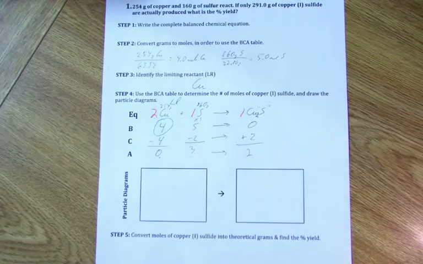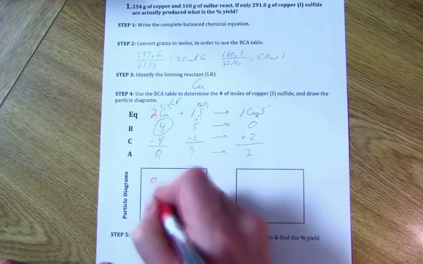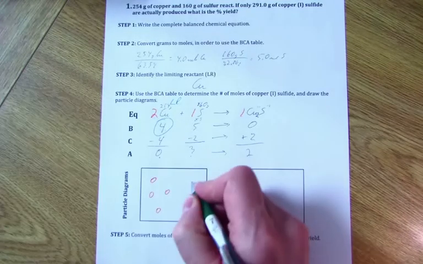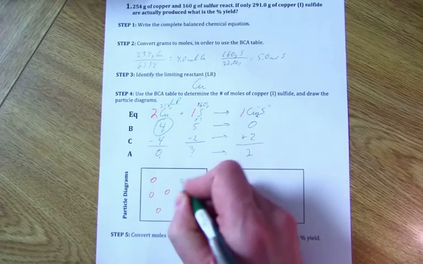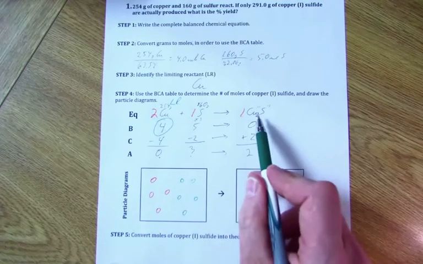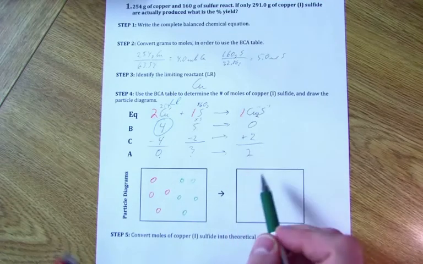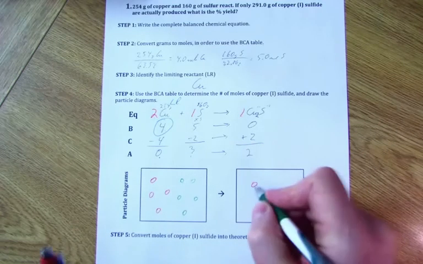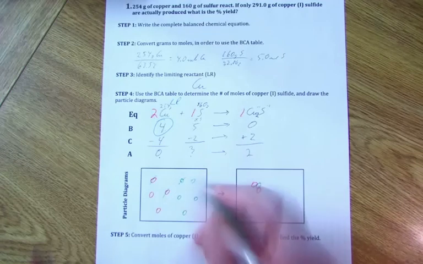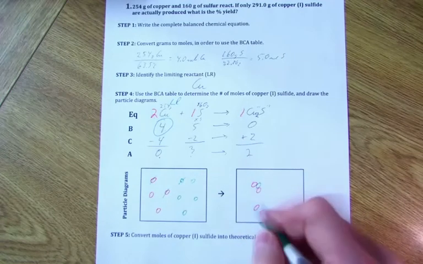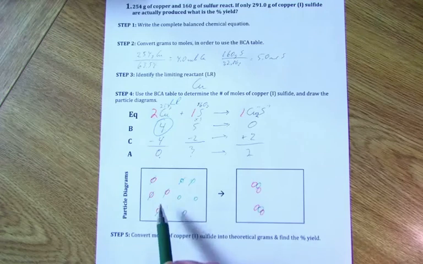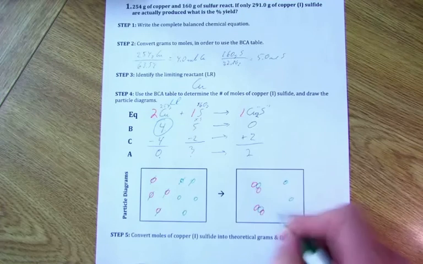So we're going to draw our picture here. I'm going to draw the coppers as red, and we have 4 of them. And I'll draw the sulfurs as green, and we have 5 of those. And we're going to make as many copper 1 sulfide, Cu2S's, as we can. So each one has 2 coppers and a single sulfur. That takes care of 2 coppers and a sulfur. I'll make another one. 2 coppers and a sulfur. That takes care of that. I can't make any more. I've run out of copper. So what I have left, though, is I still have 3 sulfurs.